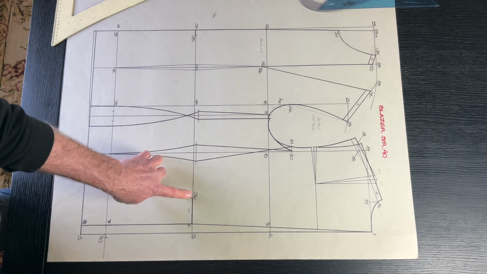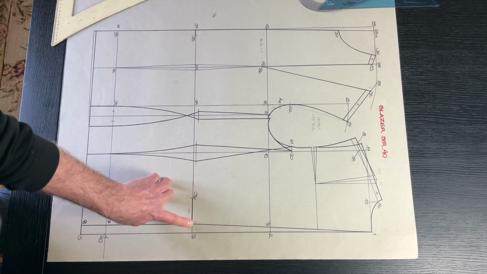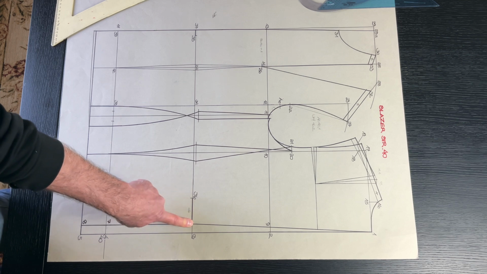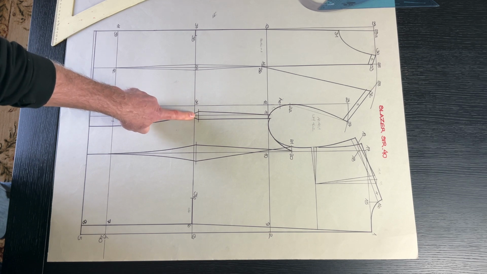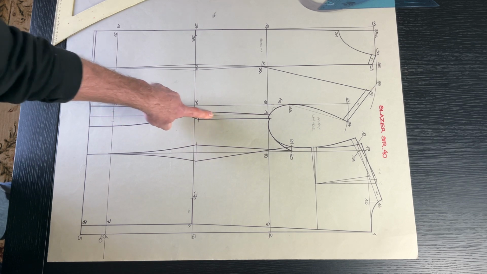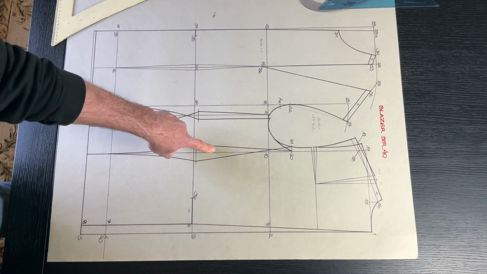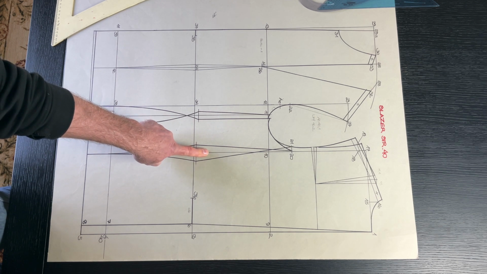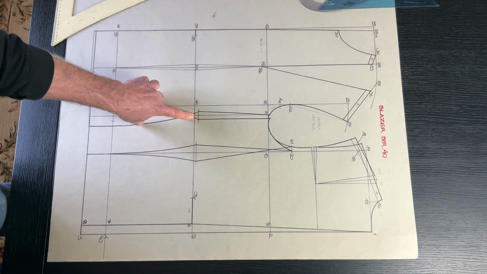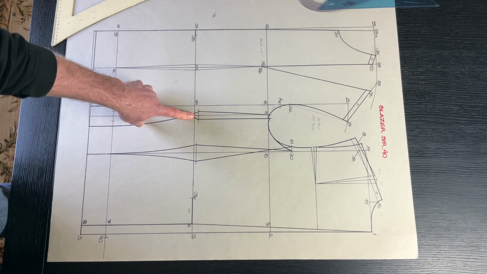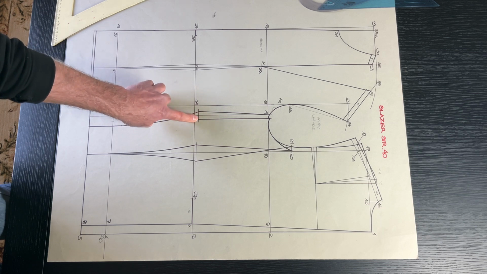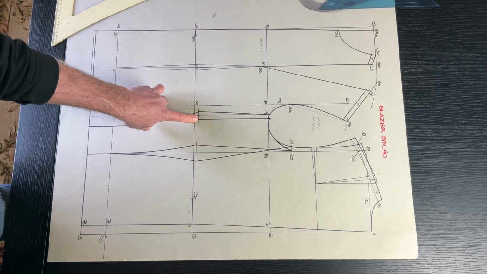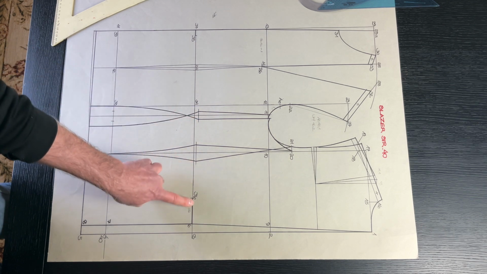The extra width from 36 to 6 is going to be distributed around the sideline and the back width line. At the sideline, raise the waistline 1 centimeter up and distribute 1/3 of the measure from here.